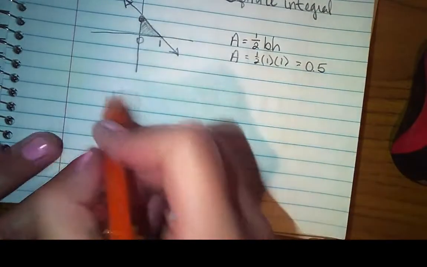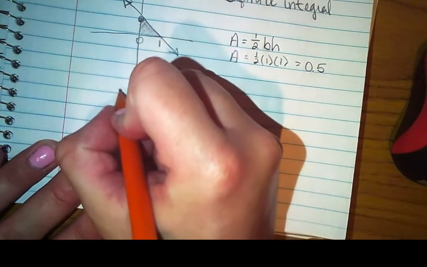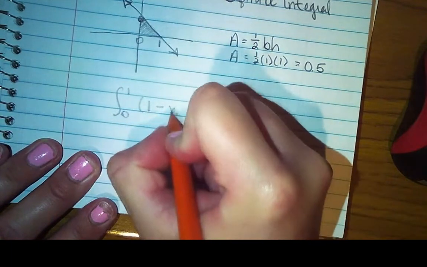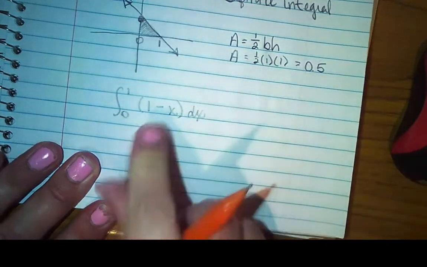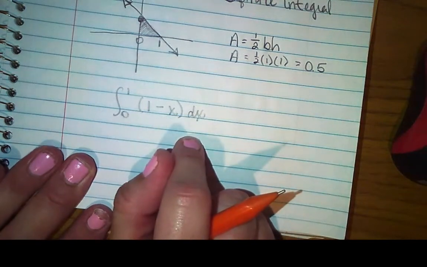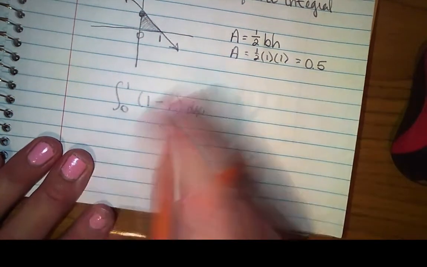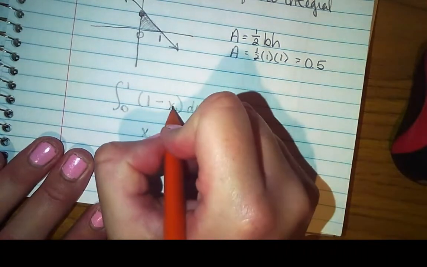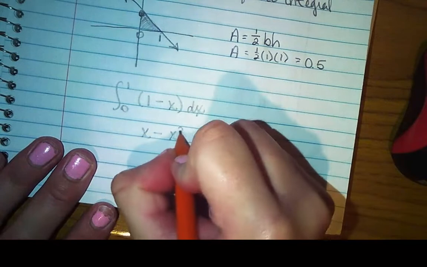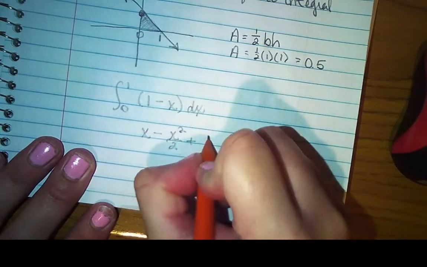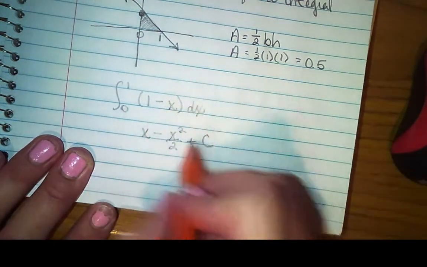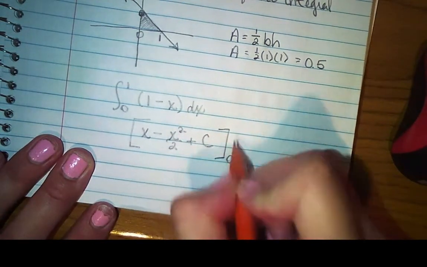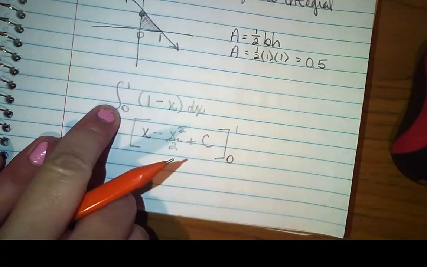If you don't know what to do, always do what you know how to do. So I know how to integrate. I'm going to integrate from 0 to 1 the integrand 1 minus x dx. So how do we integrate? What's the integral of 1? It is x. Minus, what's the integral of x? It is x squared over 2, and then I would have plus c, correct? So now I'm going to introduce these hard brackets, and those mean the integration is done.